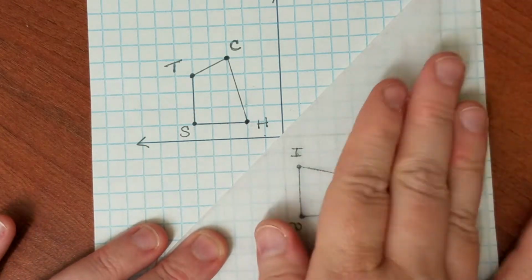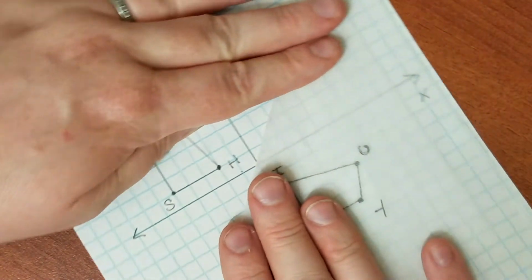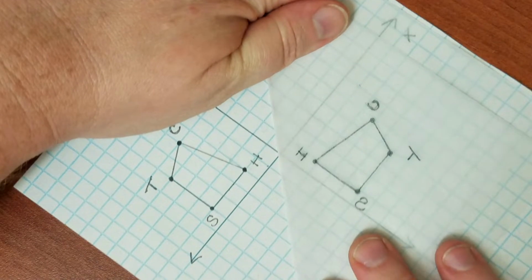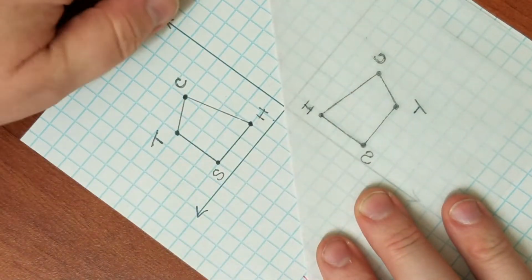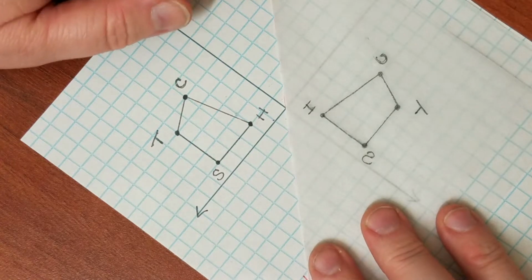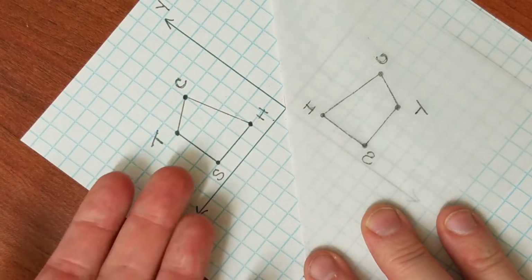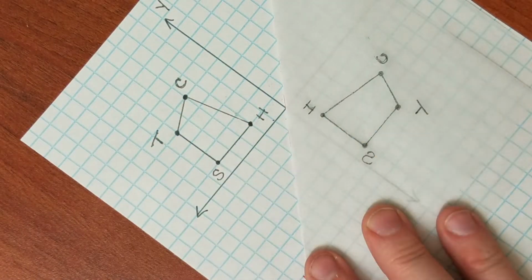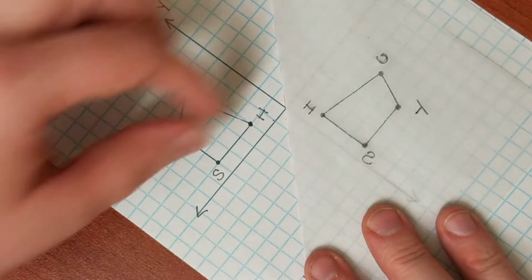I know that sometimes it's easier for students to see when the line of symmetry is shown vertically, so if that makes it a little easier for you to see, there. So we've taken this quadrilateral and we have reflected it across the line y equals x.